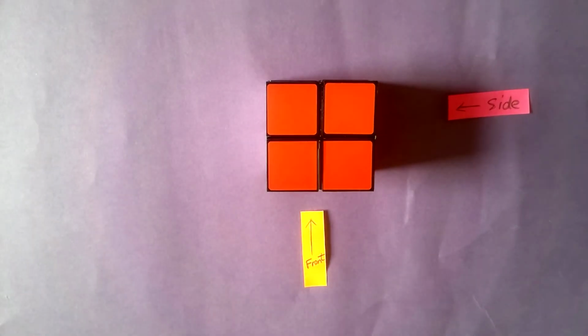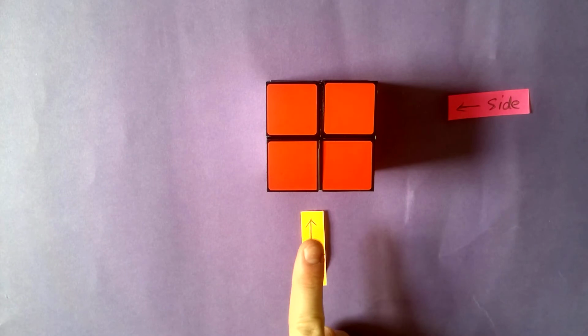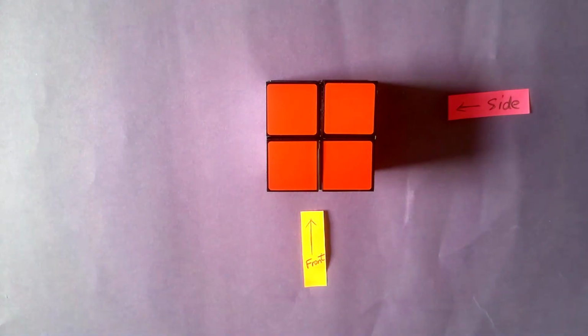Now there are 2 other views that we might care about, one being the front, which is coming from this way, and one being the side, which is coming from this way.